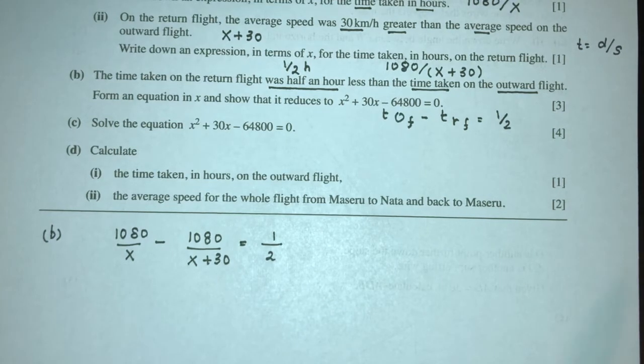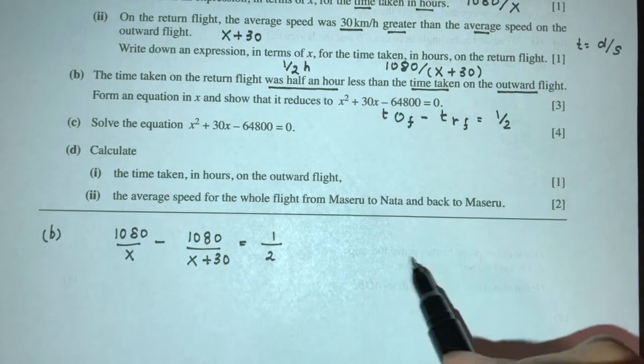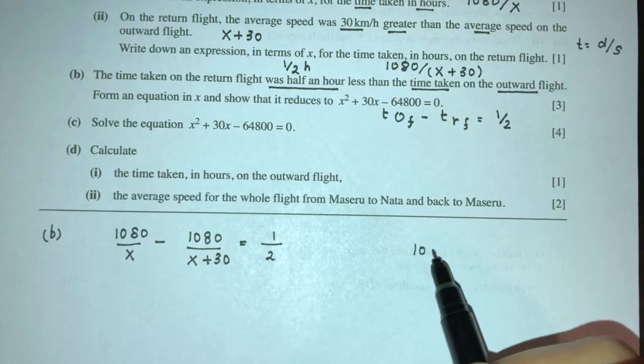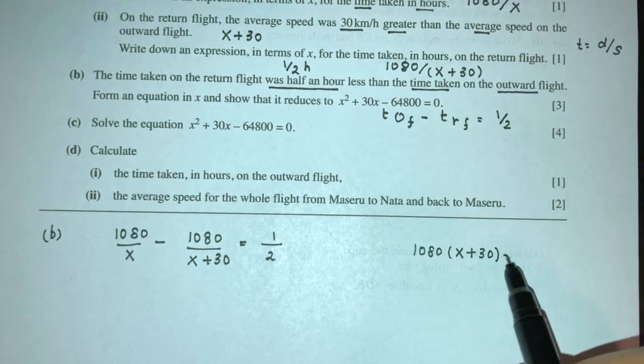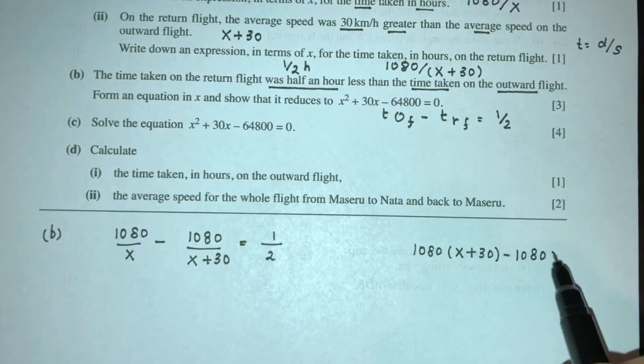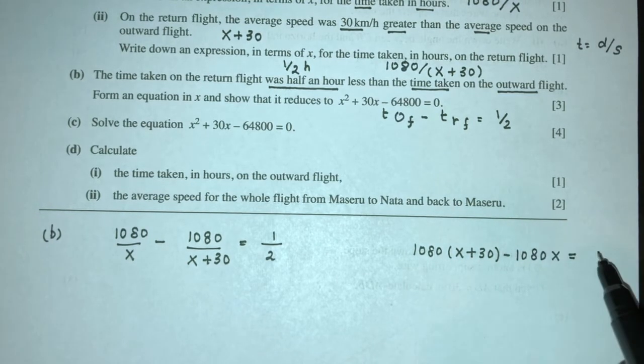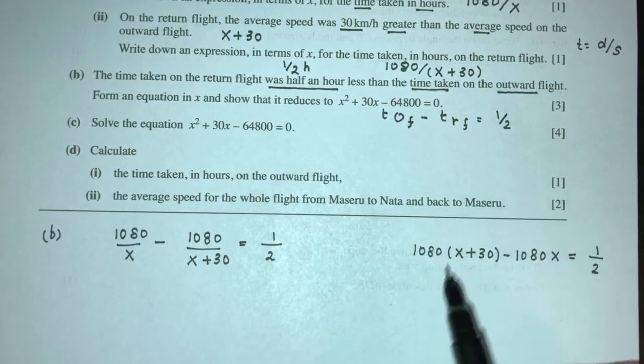Now you have to simplify. Let's first simplify this side. So we have to cross multiply: 1080 times x plus 30 minus 1080 times x, over x times x plus 30, equal to 1/2.